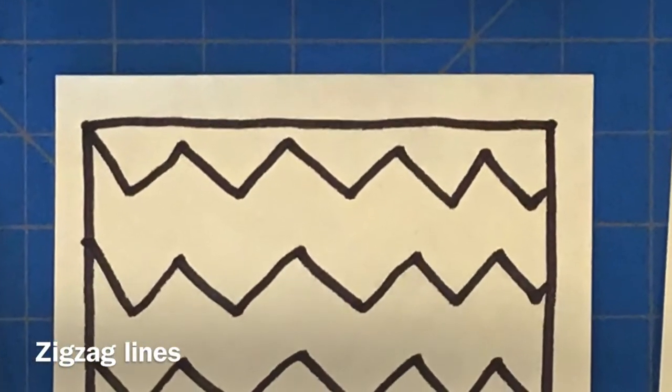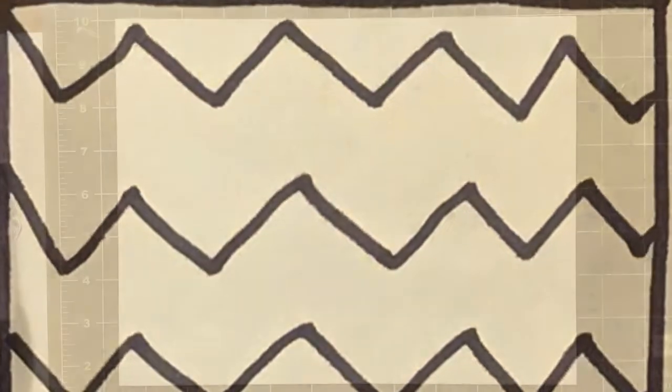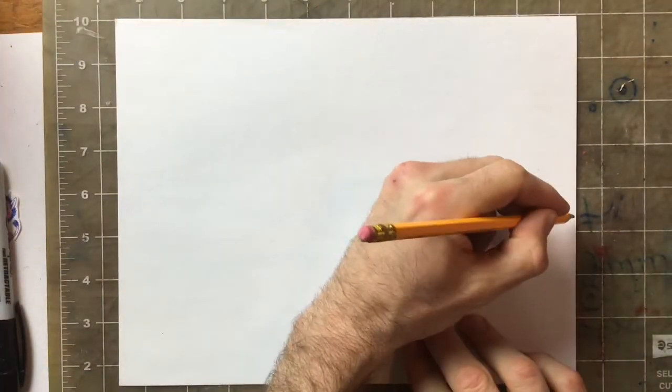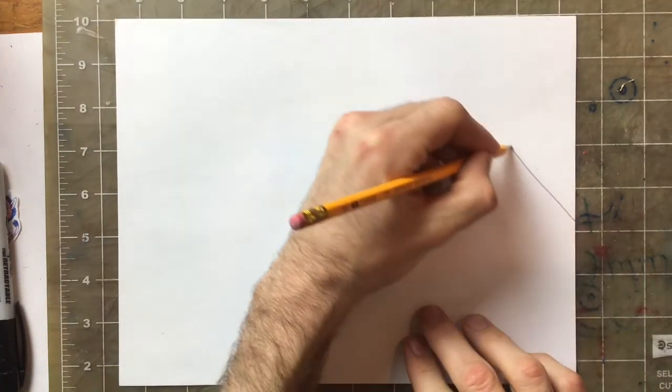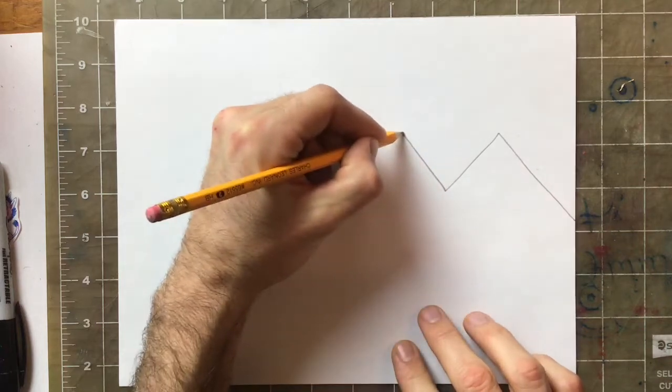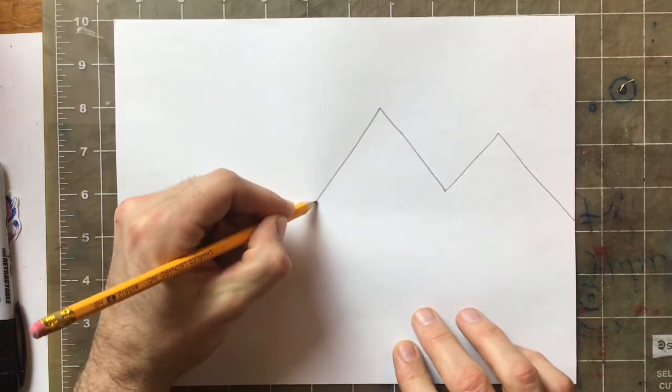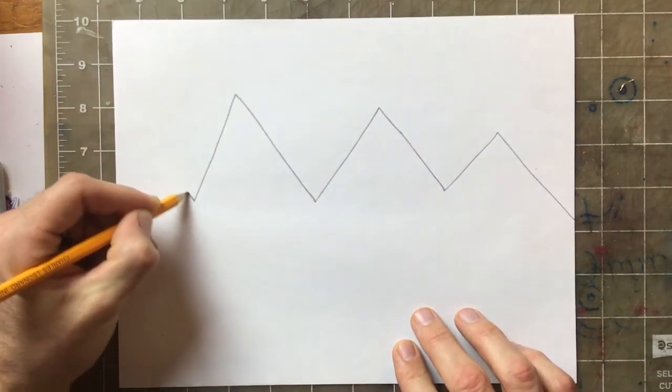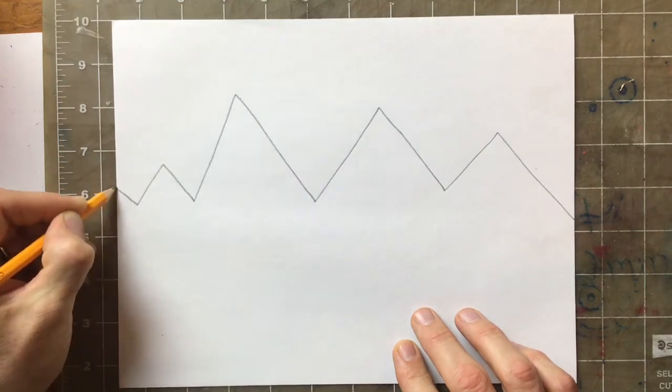Alright, so we're going to start our picture with some zigzag lines to make mountains. I got my paper and it's sideways. I'm going to draw a big zigzag line across my paper. Some big zigs and some little zigs and zags.